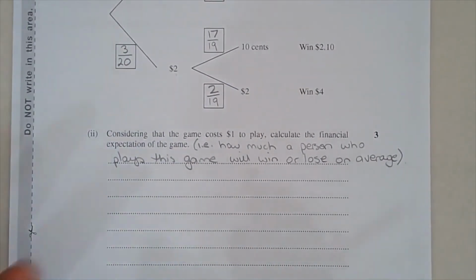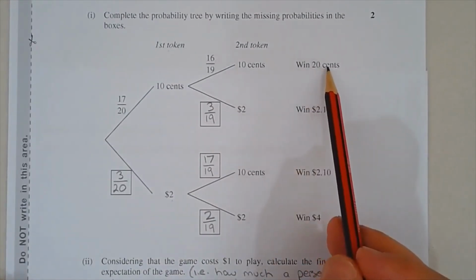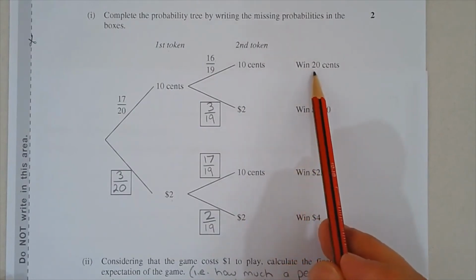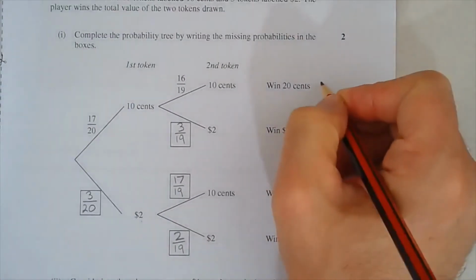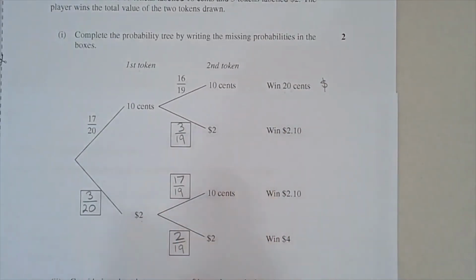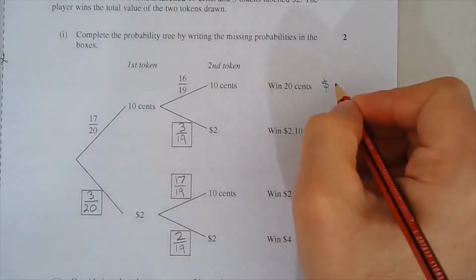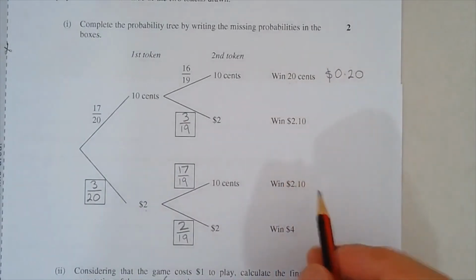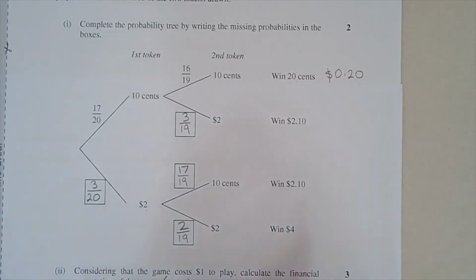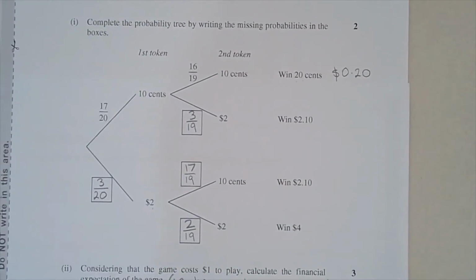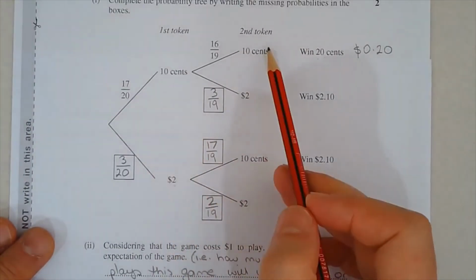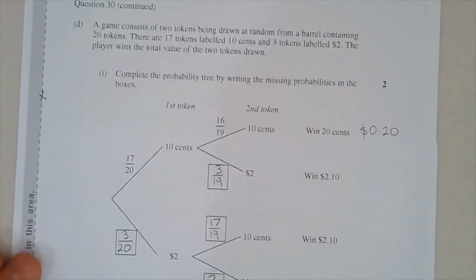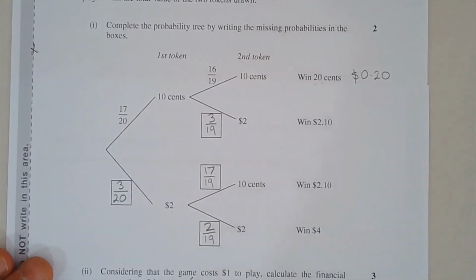So the way we work this out is we work out the probability, for example, of winning 20 cents, and we then multiply it by the value of that win. So I might just update this probability tree because I think this is going to help us answer part 2. So winning 20 cents, I'm just going to write all of these in dollars. Winning $2.10, winning $2.10, winning $4. So I'm going to just express everything in dollar terms. The next thing we need to do is to work out the probability of each of these outcomes. Okay, and we can just update this diagram here, this probability tree.